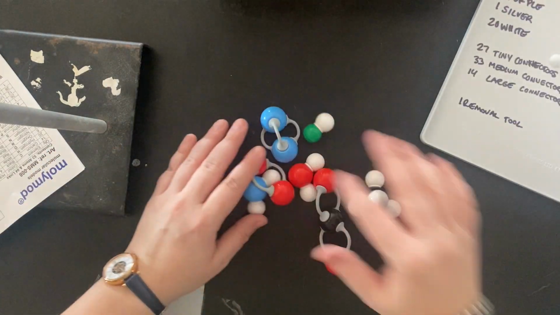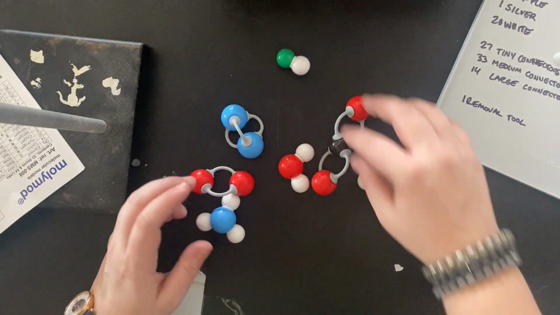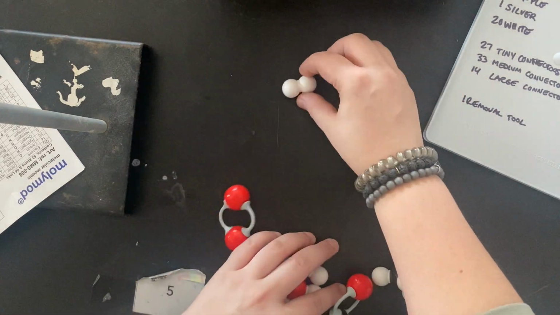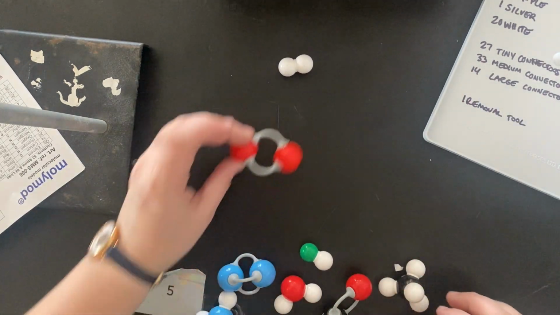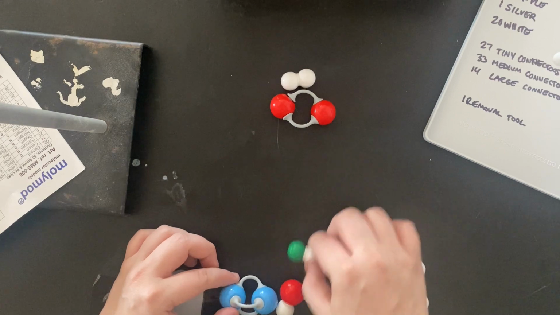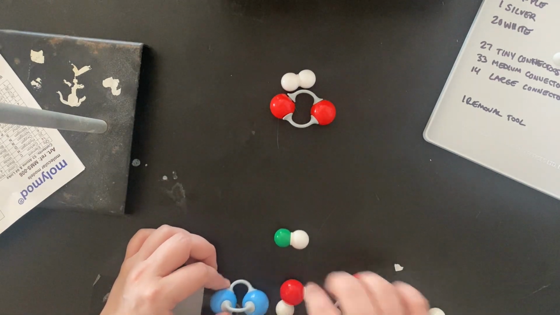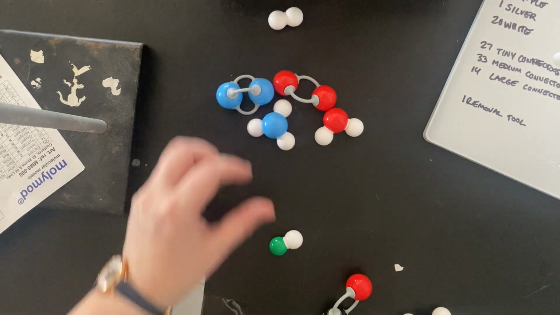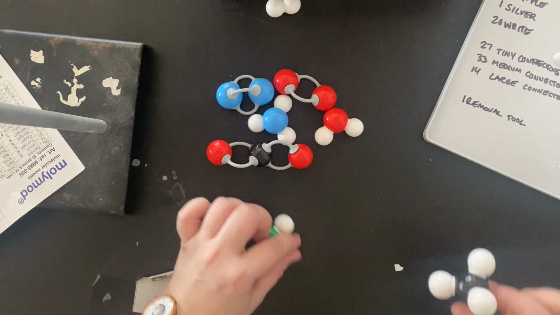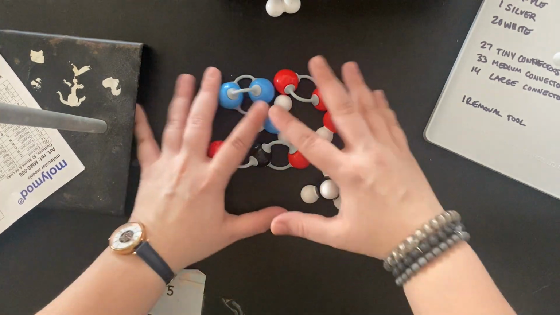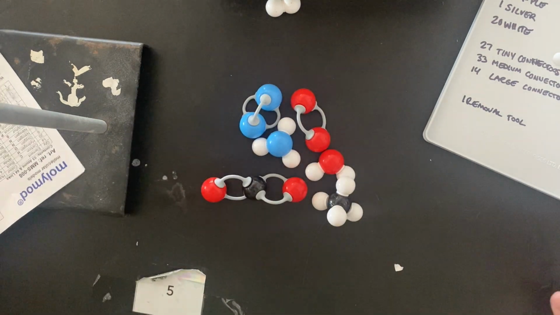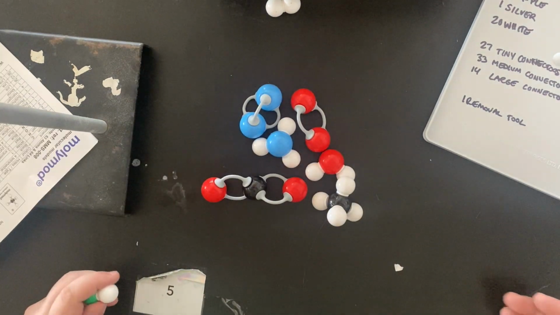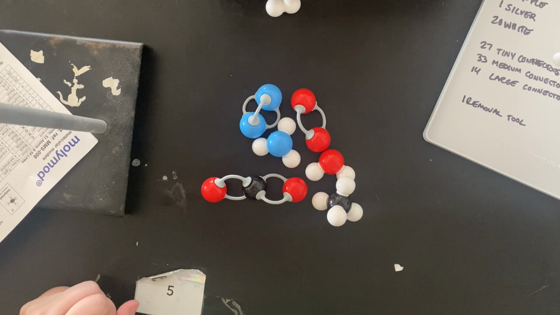So all of your final molecules look like this. You have your H2, you have your O2, you have your HCl, you have your water, N2, NH3, your carbon dioxide, and your CH4. So once you have all of these, you'll draw them, and you can draw your dot structures as well to then determine the polarity of the molecule.